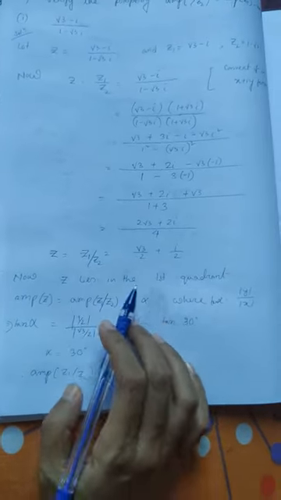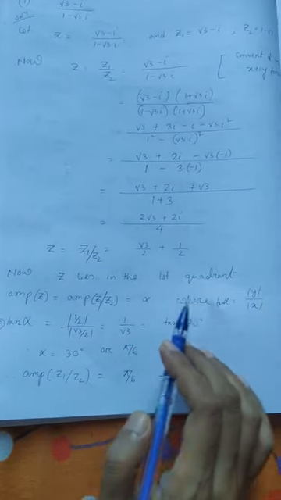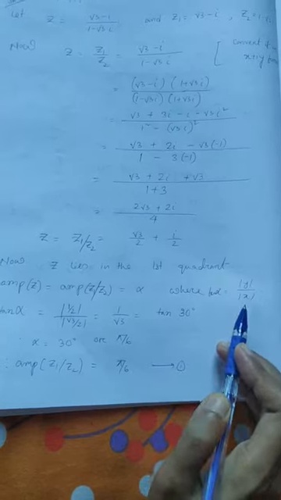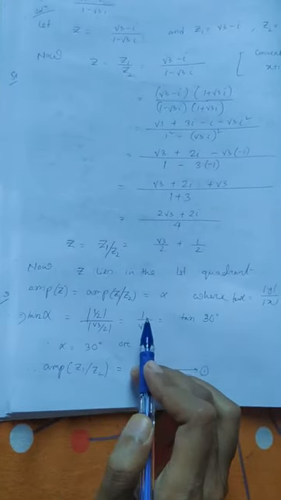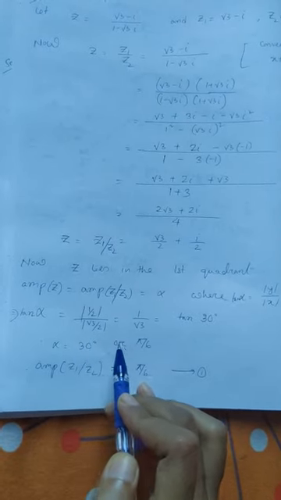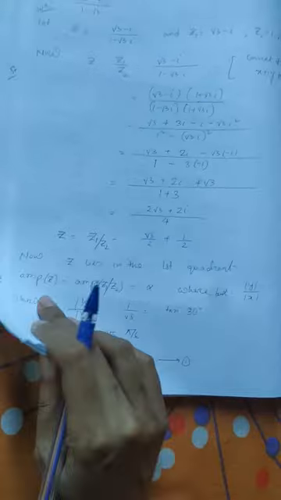So now you see z lies in the first quadrant. So amplitude of z will be equal to alpha, where alpha comes from the equation tan alpha equals mod y by mod x. So mod y by mod x, we got 1 by root 3, which is nothing but 30 degrees. So alpha equals 30 degrees or pi by 6. So amplitude of z1 by z2 equals pi by 6.